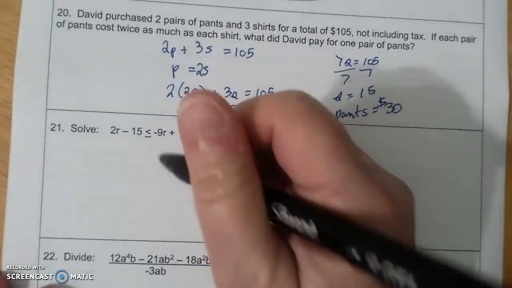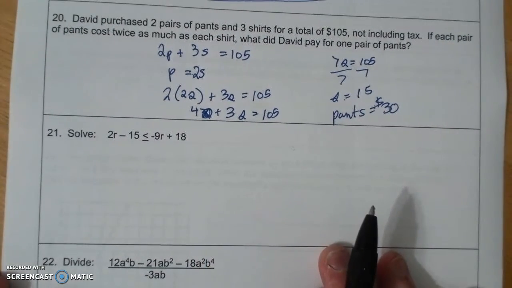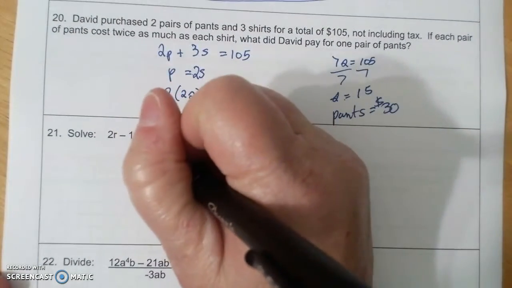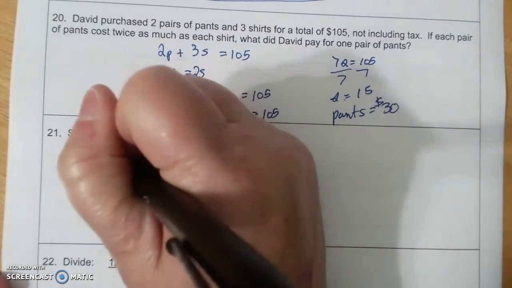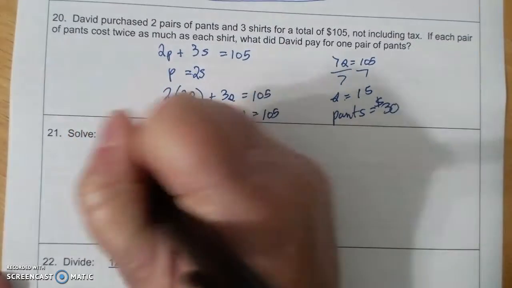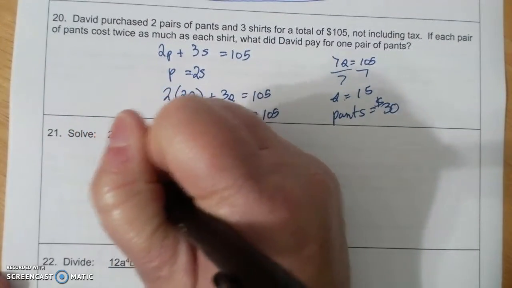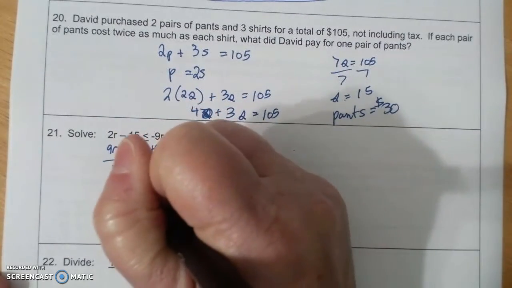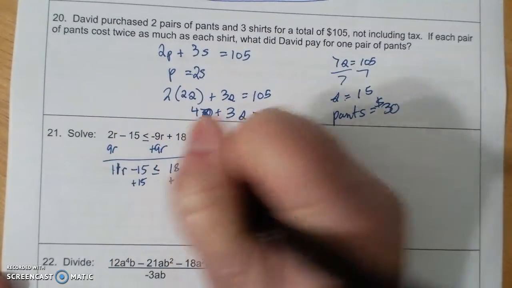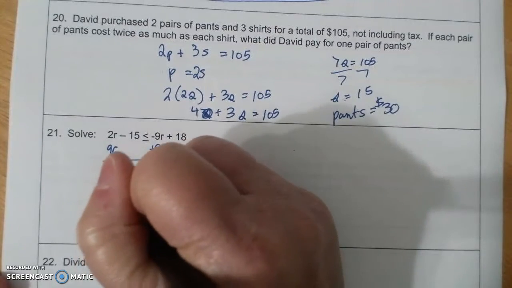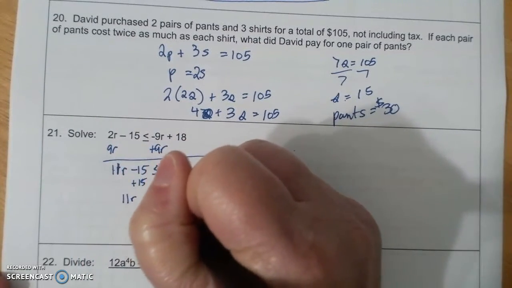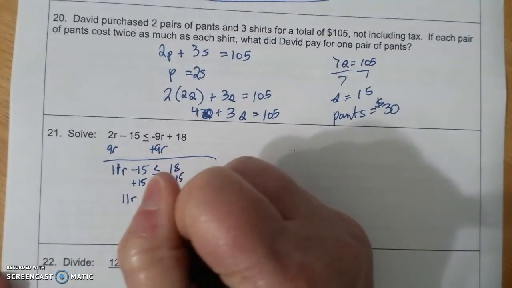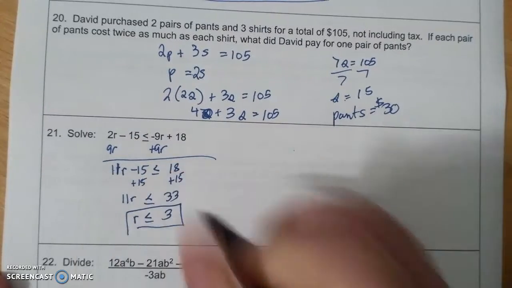Solve, always moving baby variables so I don't have to flip signs. Add 9r, 11r minus 15 is less than or equal to 18. Add 15, 11r is less than or equal to 33. R is less than or equal to 3 because I divided both sides by 11.